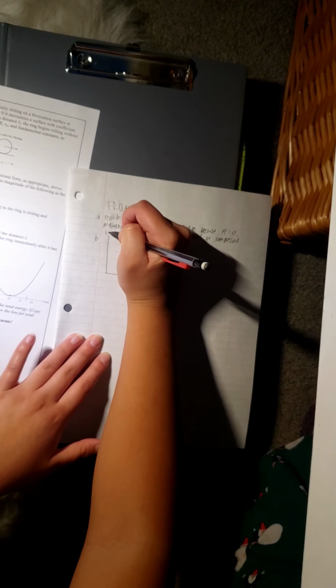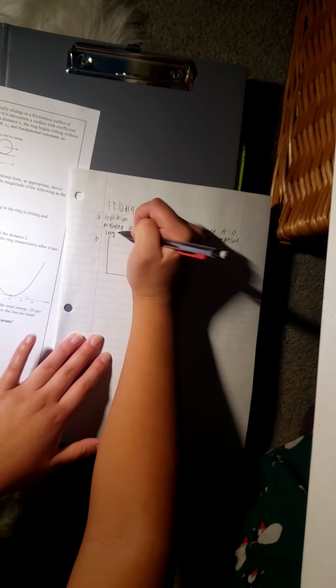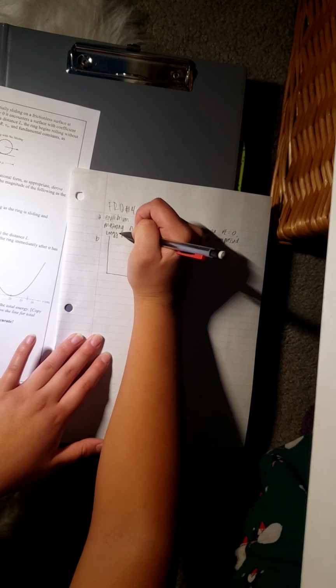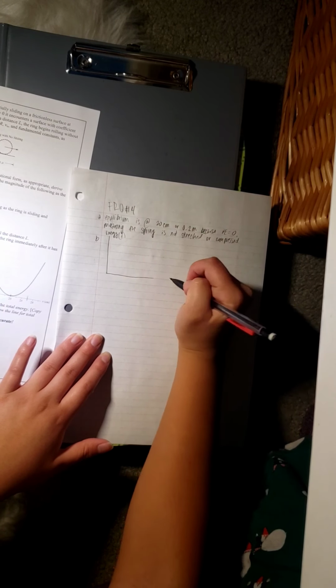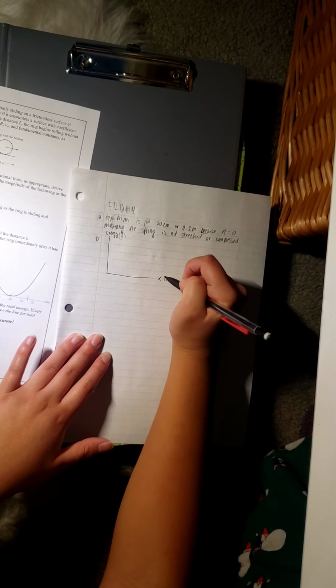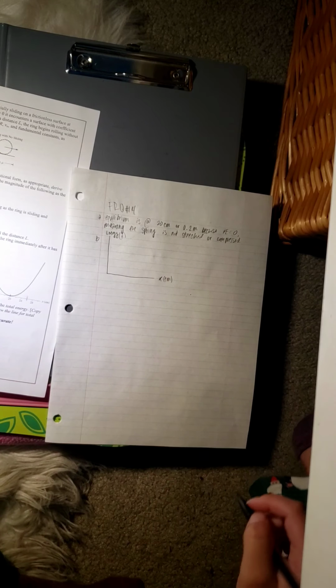This is energy in joules. This is X in centimeters.